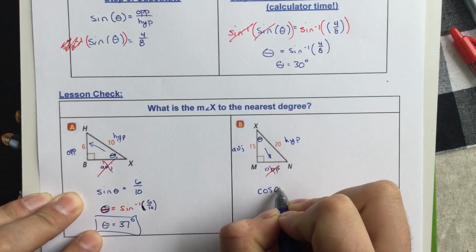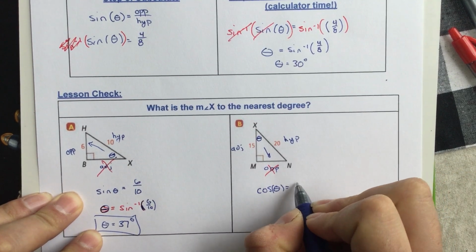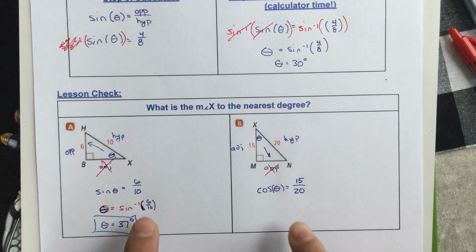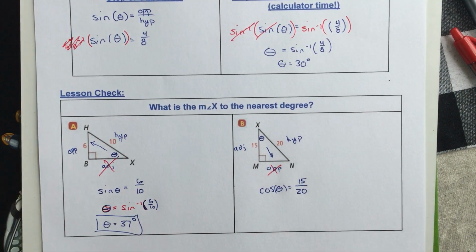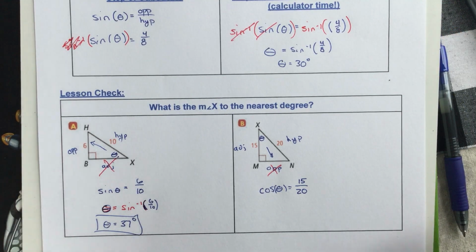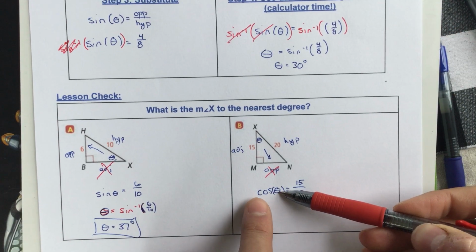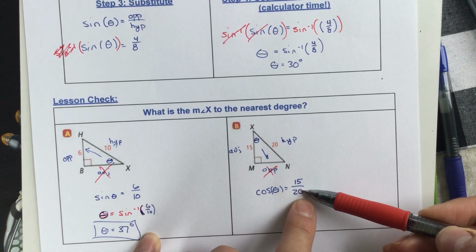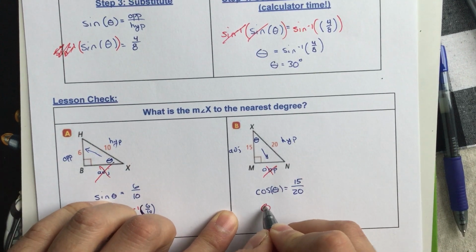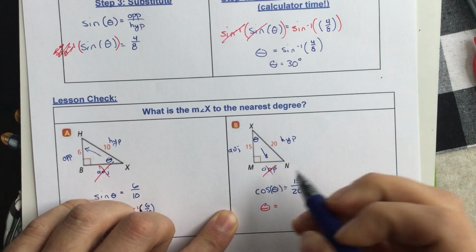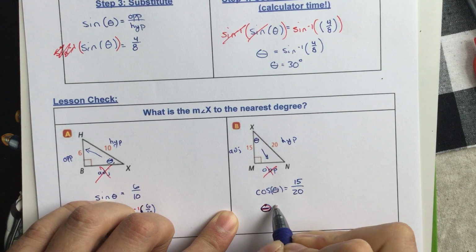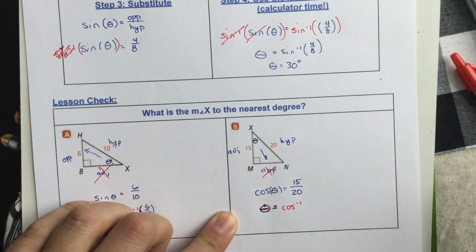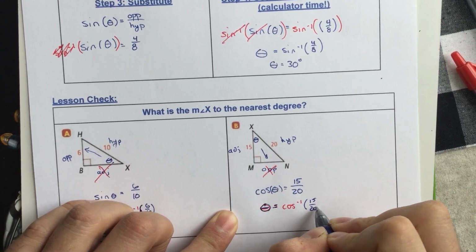Cosine theta equals the adjacent over the hypotenuse. If you wanted to simplify these fractions, you can. You don't need to solve this problem. So now, since I want to get theta by itself, I'm going to do the inverse cosine on the left. That would be eliminated. And you do the inverse cosine on the right. So this is going to become theta is equal to the inverse cosine of 15 over 20.